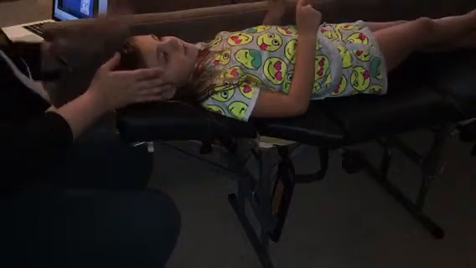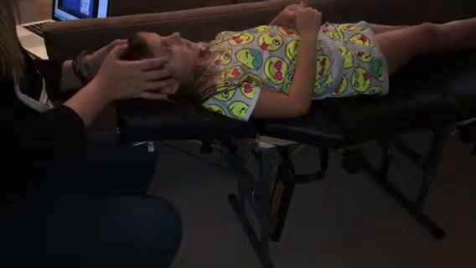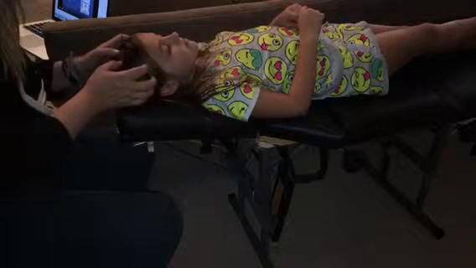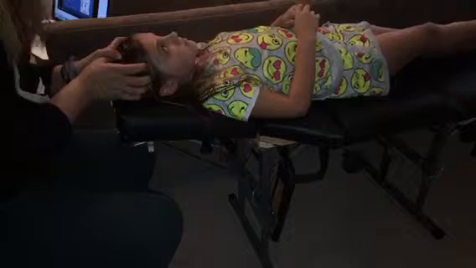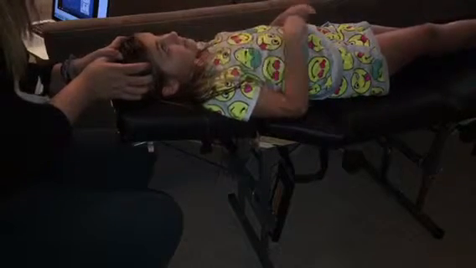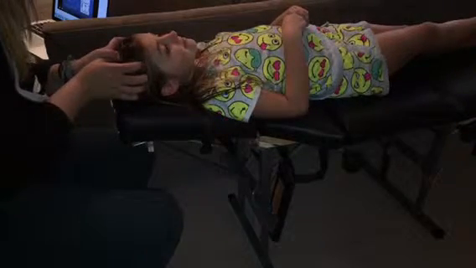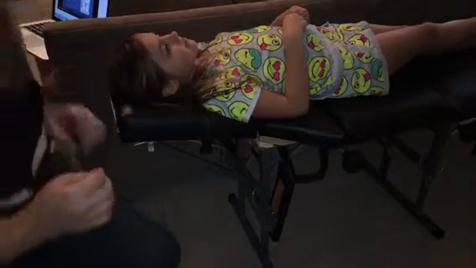We're going to be feeling for any nodules or bumps on the patient's sagittal suture around here. We're going to place our fingertips on the parietal bone, cross our thumbs, and lift for 3 inhalations or 3 expirations, for just 3 total breaths, lifting on inhalation and letting down on expiration.